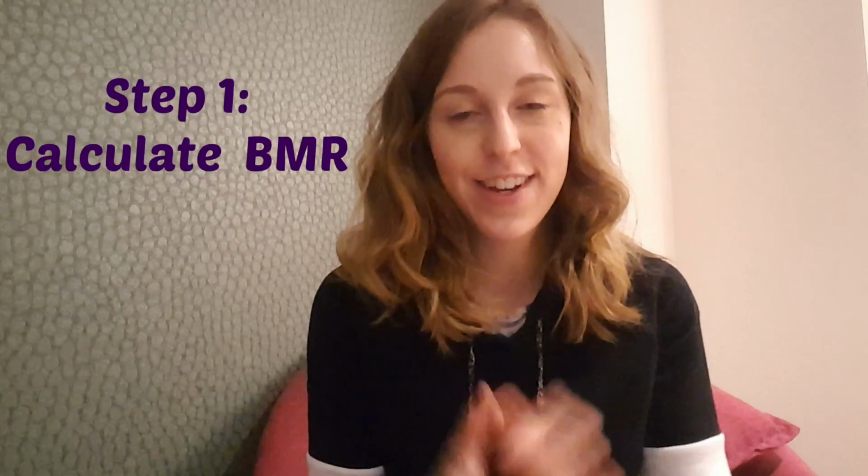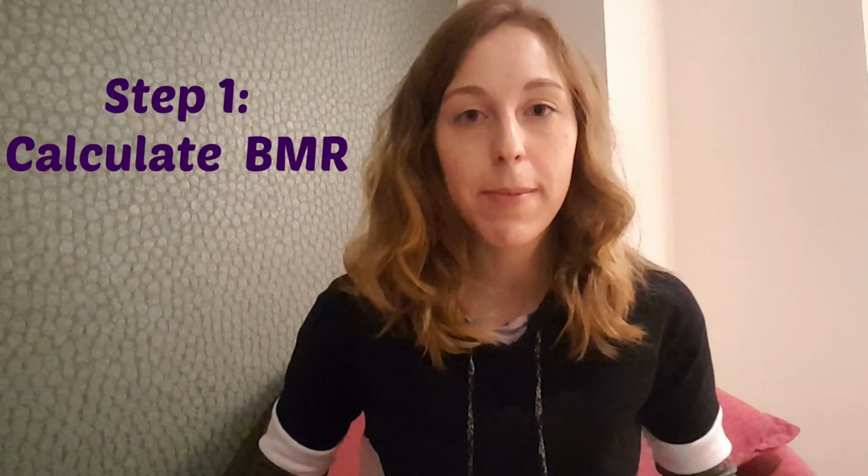So step one is to determine your BMR, or your basal metabolic rate. So essentially, if you were just lying down in a coma and you weren't moving around at all, this is the amount of calories that you would need to eat every day as your baseline just to stay alive. So there's a few calculators out there that can help you guys figure this out and make it super easy.